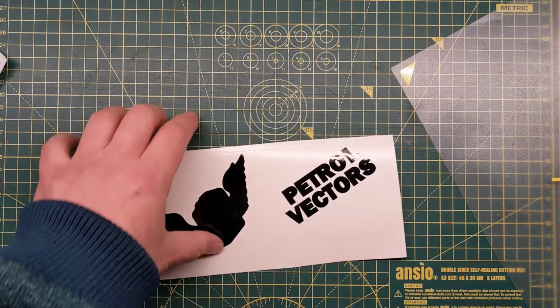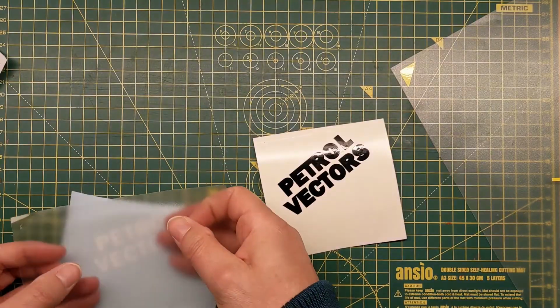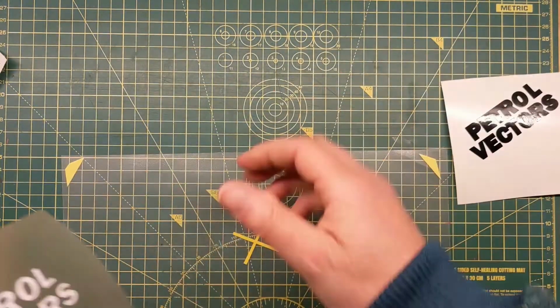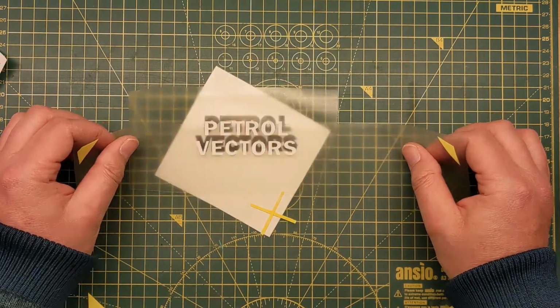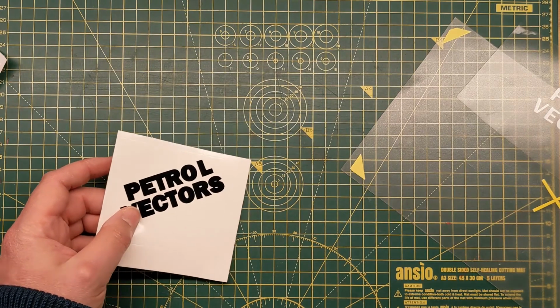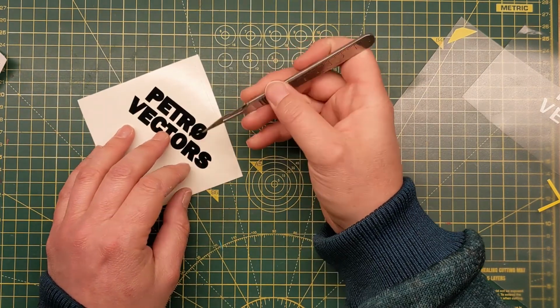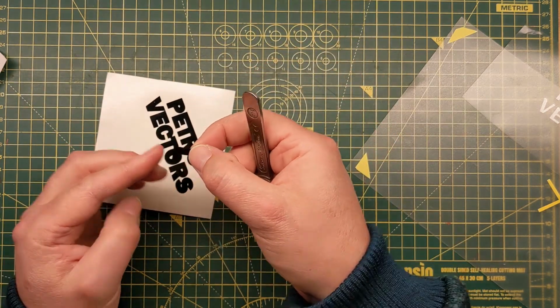So next we need the letters stacking up. I've just remembered when I weeded this, the L shifted over. I need to pop him back into the correct position. He got stuck to the vinyl.